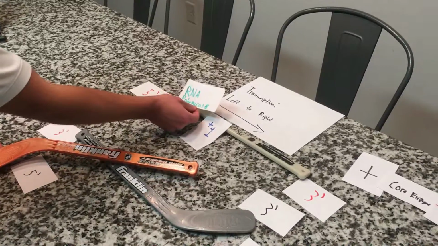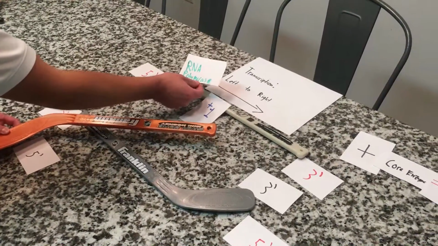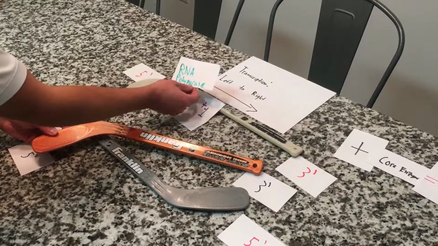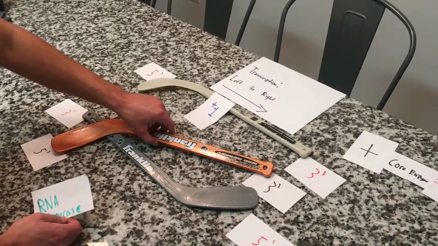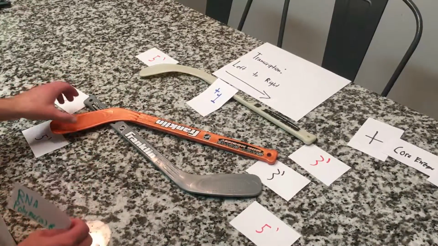Now that RNA polymerase is bound, our transcription can occur. So it goes past the promoter region into our RNA coding region being built, and our DNA is transcribing into our RNA, messenger RNA, until eventually it will reach a termination sequence.